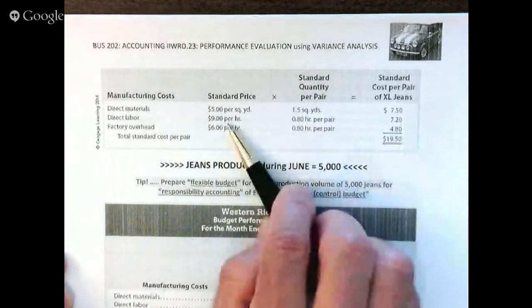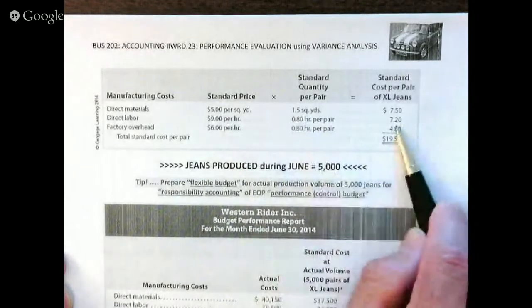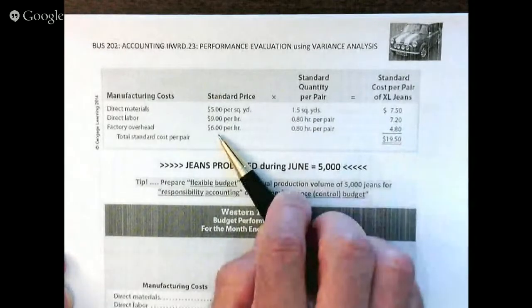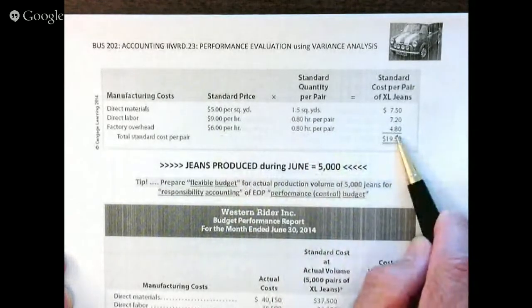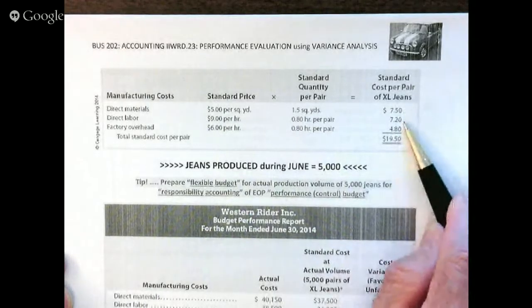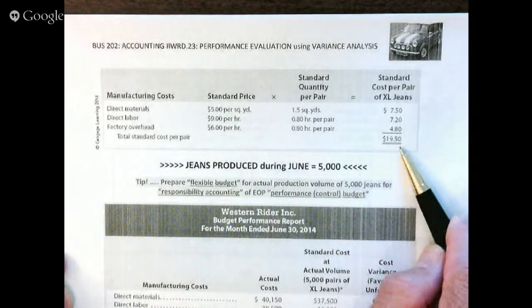For direct labor, a $9 labor rate times 0.8 of an hour would give $7.20 as the amount of labor attached to each pair of jeans. And finally, for overhead, $6 per overhead hour, determined using a predetermined rate, times 0.8 of an hour gives $4.80 as the overhead allocated to each pair of jeans. Adding up the materials cost, the labor cost, and the overhead cost, the estimated manufacturing cost at standard costs for an extra large pair of jeans for this company is $19.50.